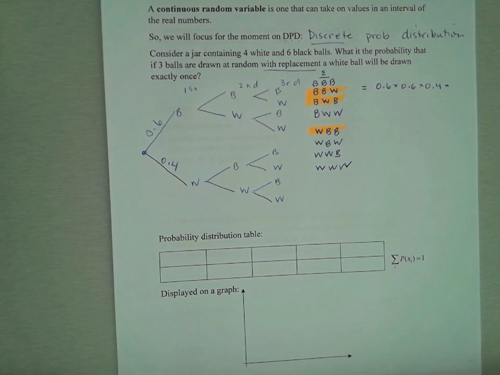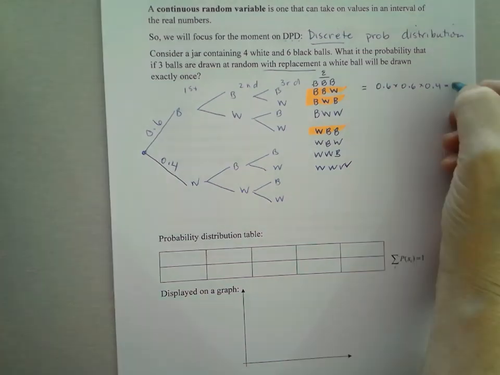An enormous amount of calculator stuff, so make sure you get that out. Is 0.144. Is everybody okay? And I've got 3 of those. Are all 3 of those the same? Yeah.